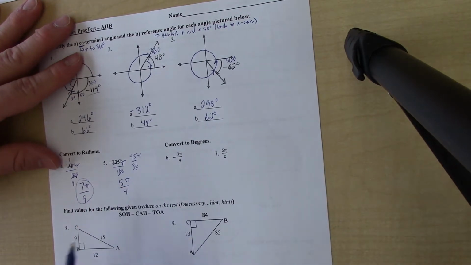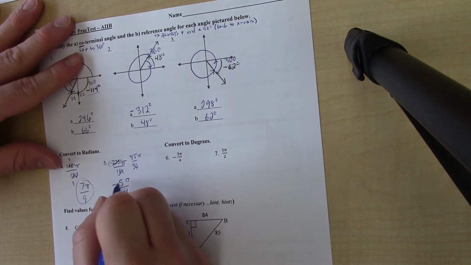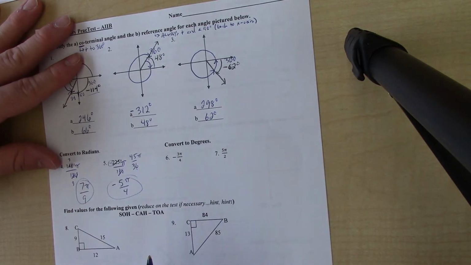Don't lose a silly point. A lot of you did on the quiz. When a negative is given, put a negative in your answer. It's too simple to lose a silly point on.